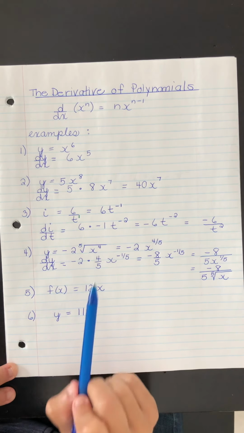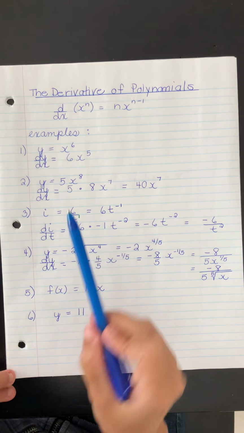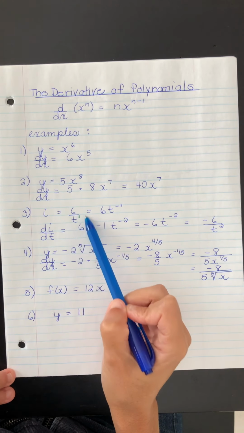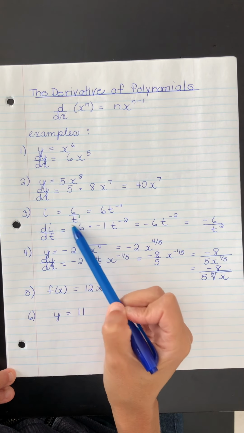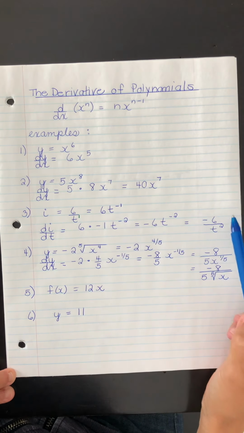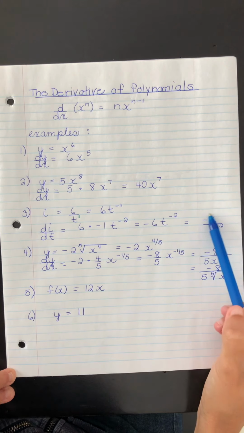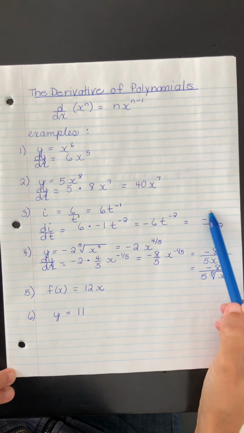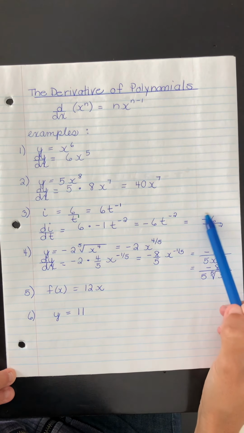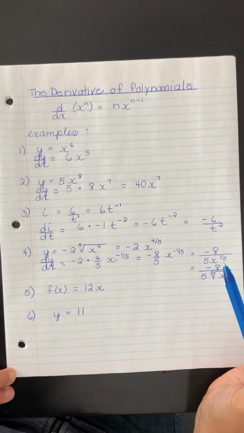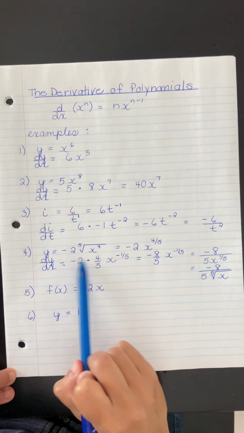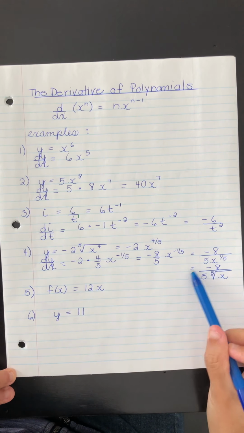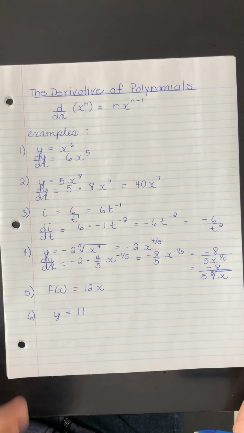Okay, so a couple of things to remember. If the original starts like this with a positive exponent in the denominator, the final should look the same with a positive exponent in the denominator. And similarly, if the original starts with radical form, the final version should also include radical form.